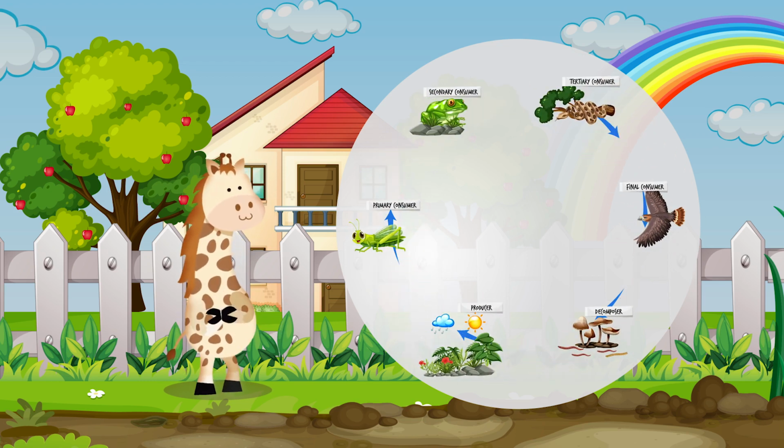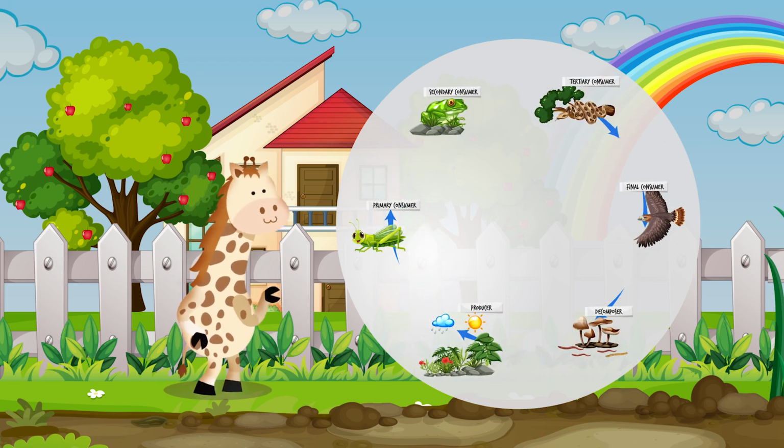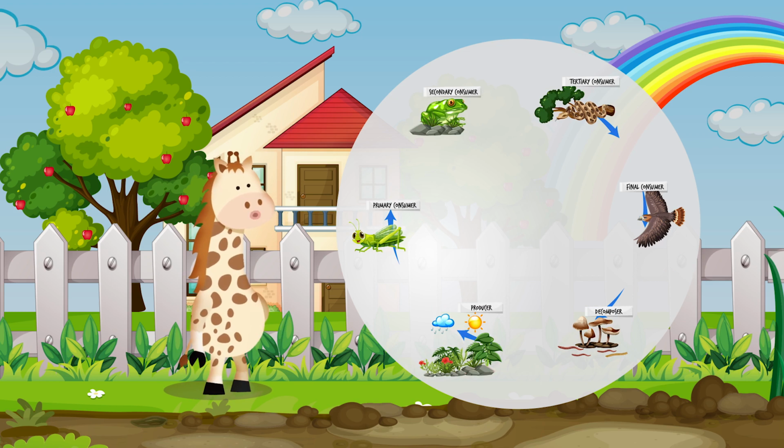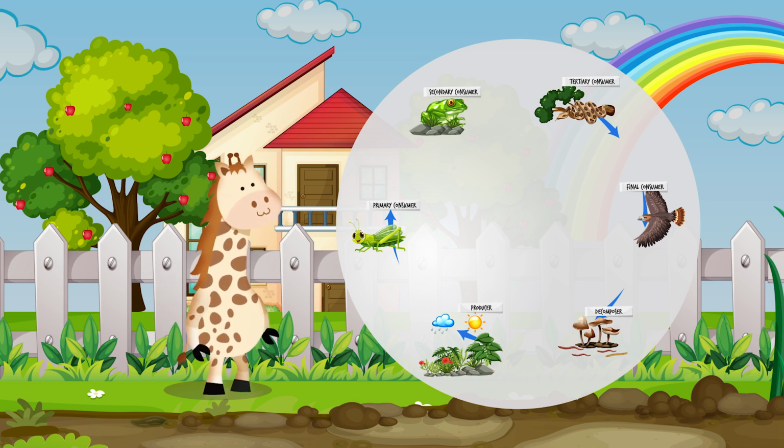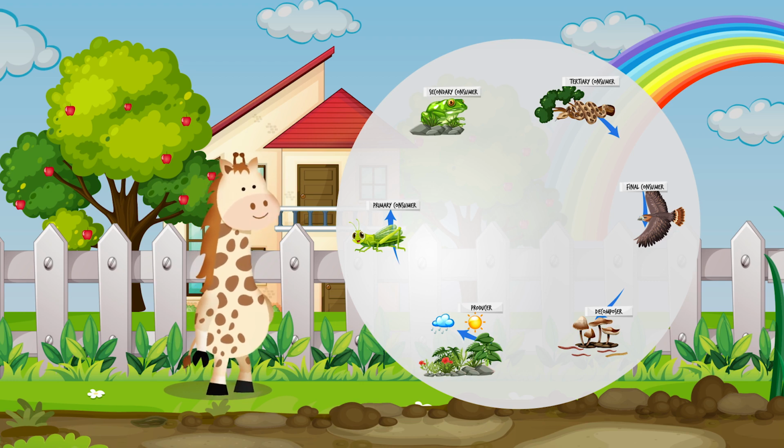Number 2. Primary consumer. The second image in the illustration shows a grasshopper as a primary consumer. A grasshopper is an animal that eats plants. It feeds on the plants for its energy and to grow bigger.